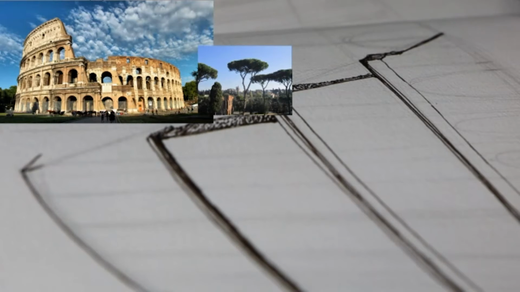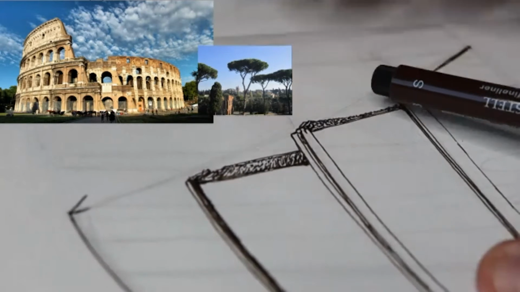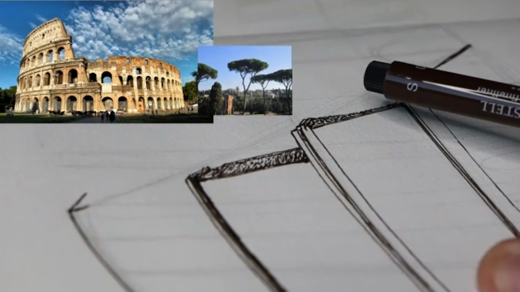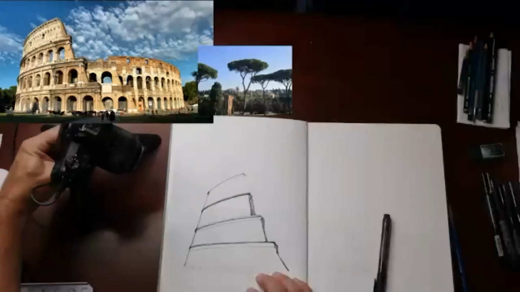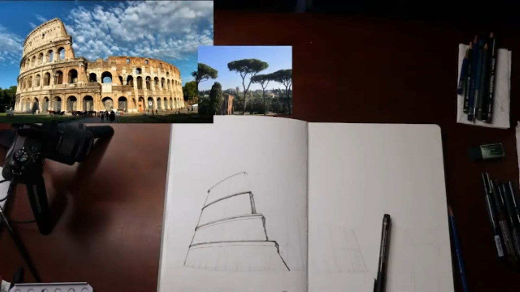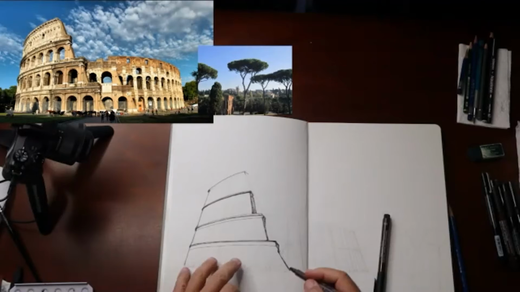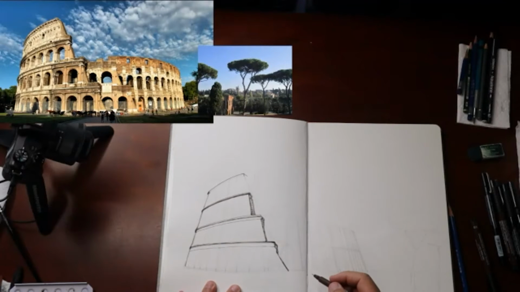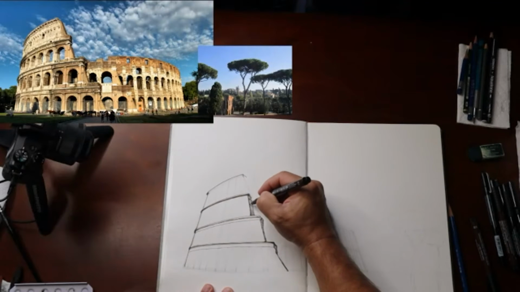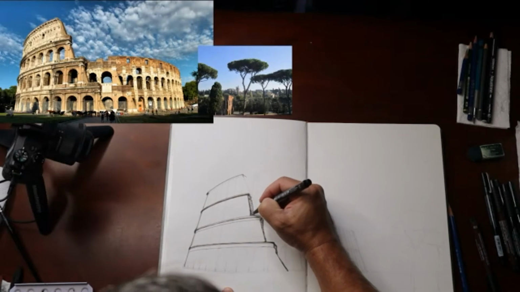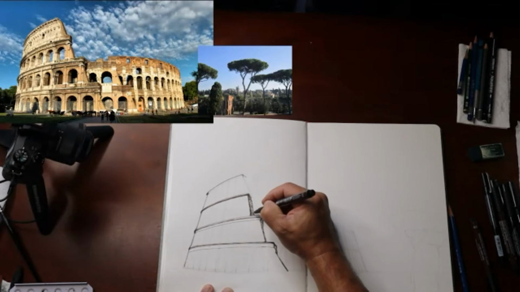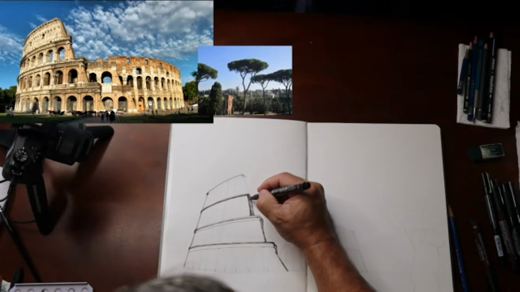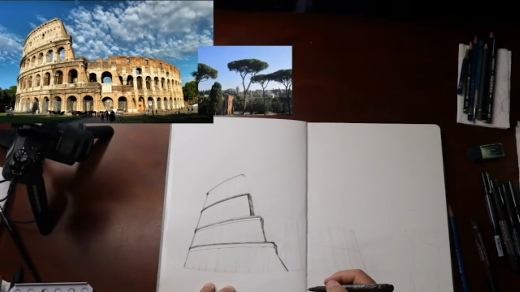But I think it gives you a really good sense right there of how it begins to come together. There we are. And as I move up, I keep the same pen, the smaller. Make this a little bit darker, so just a little bit of cross hatch as it gets away from us. And then we move to the top.